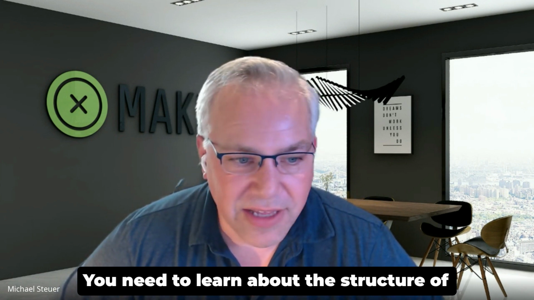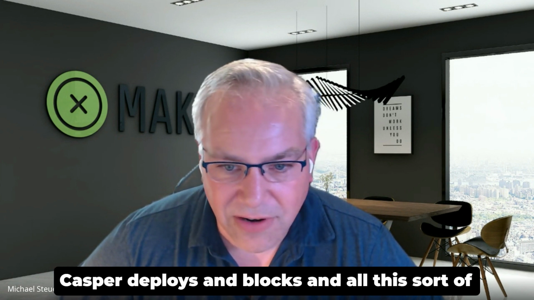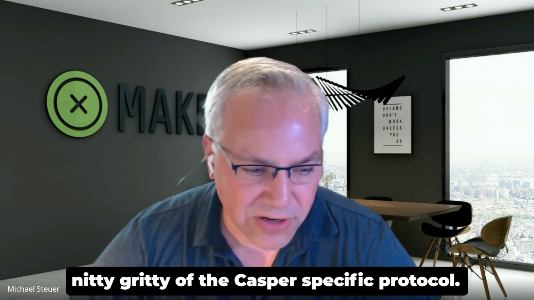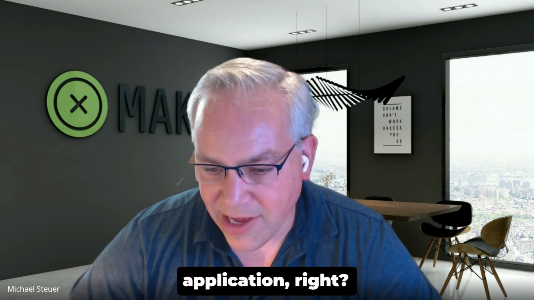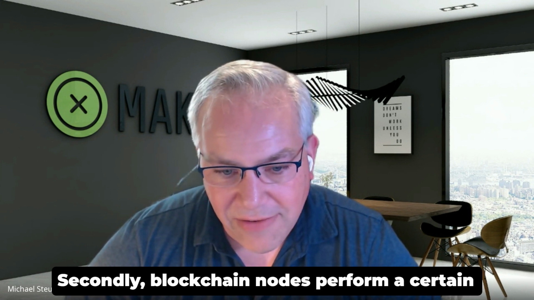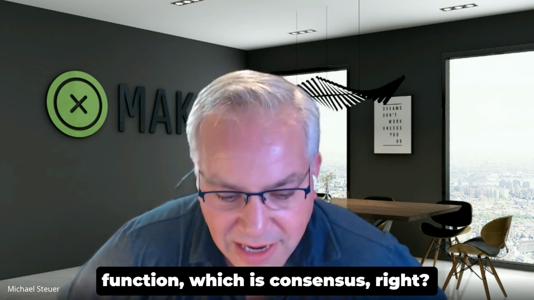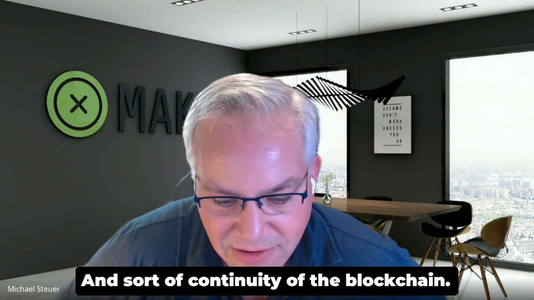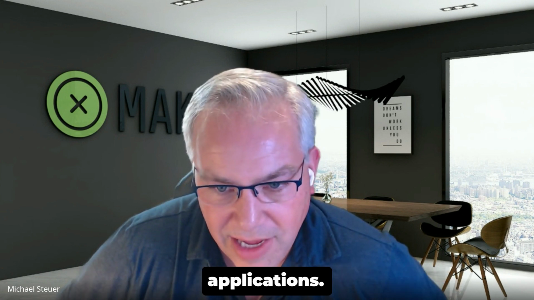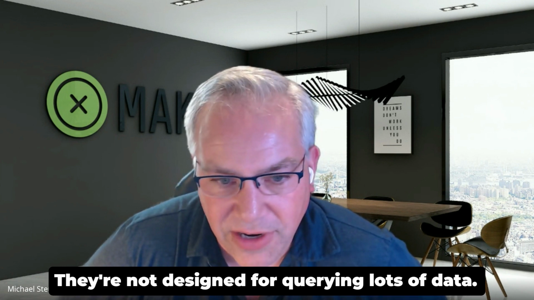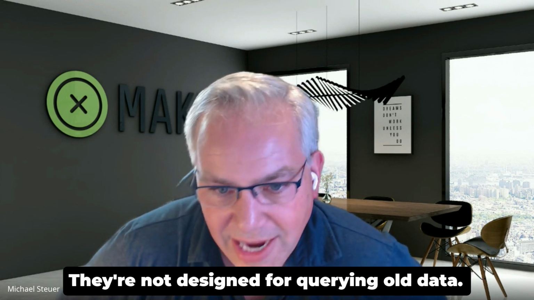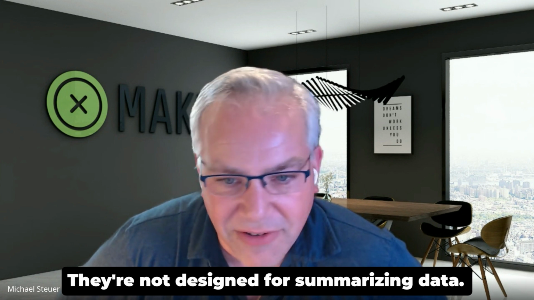You need to learn about the structure of Casper deploys and blocks and all the nitty-gritty of the Casper-specific protocol, whereas I just really want to develop an application, right? Not the best solution. Secondly, blockchain nodes perform a certain function, which is consensus, and continuity of the blockchain. They're not designed for high throughput applications. They're not designed for querying lots of data. They're not designed for querying old data. They're not designed for summarizing data.